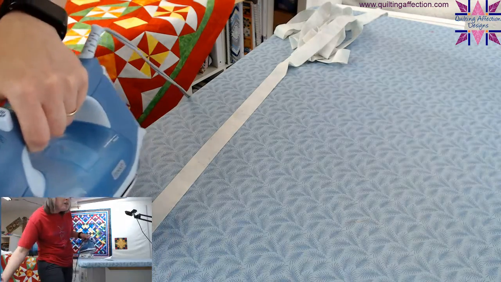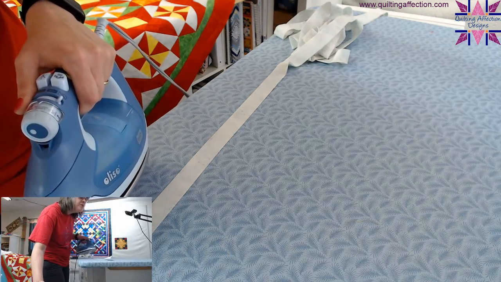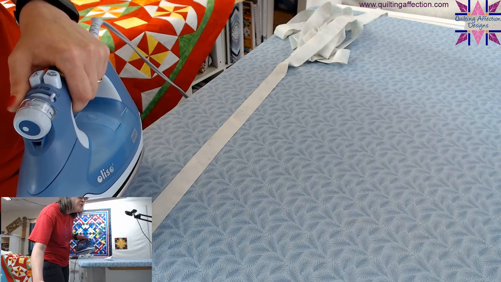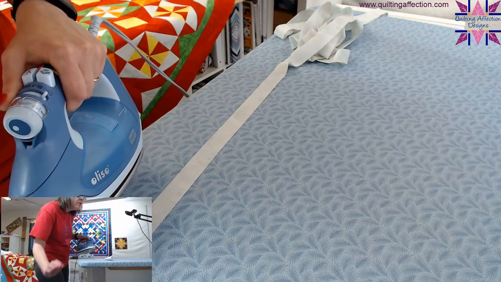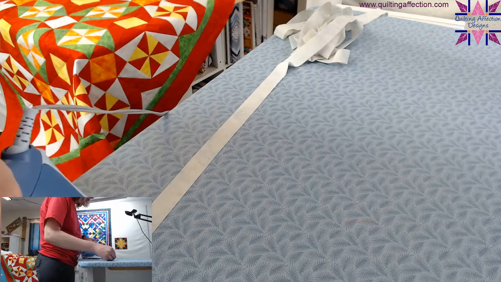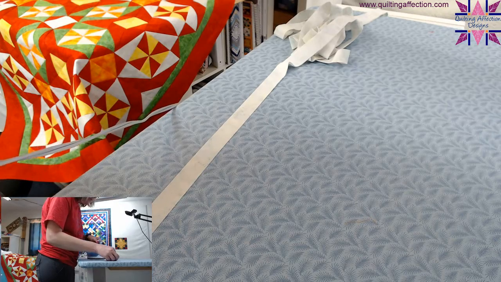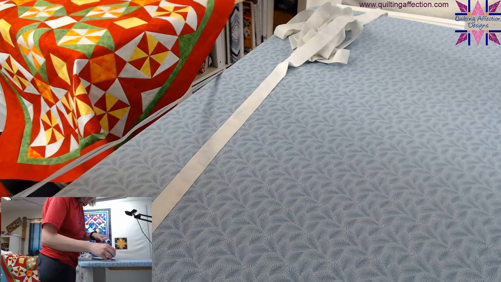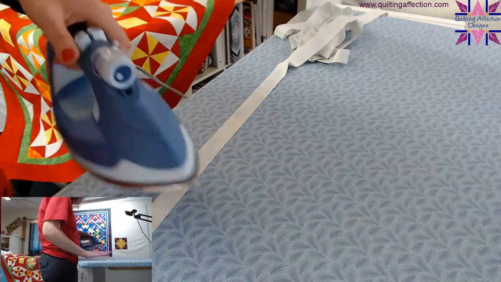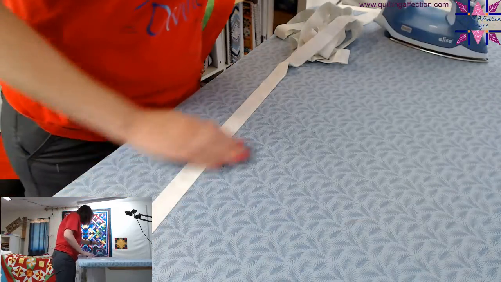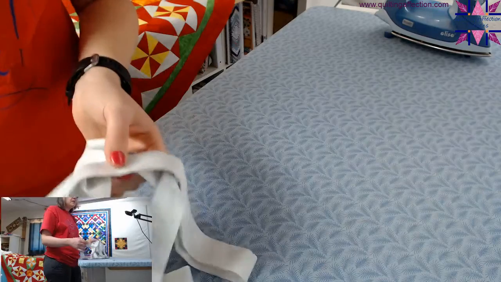Yes, there is wax. Being wax helps to seal the colors into the fabric when they use it for batiks. So that is how you make a quilt binding.